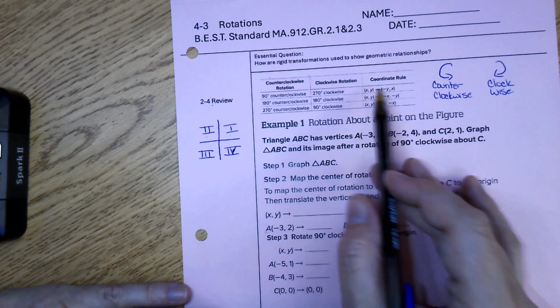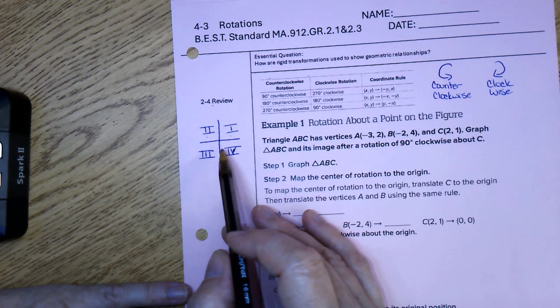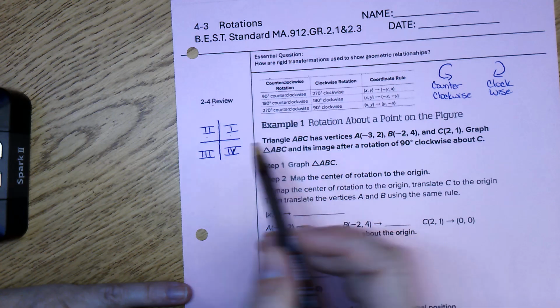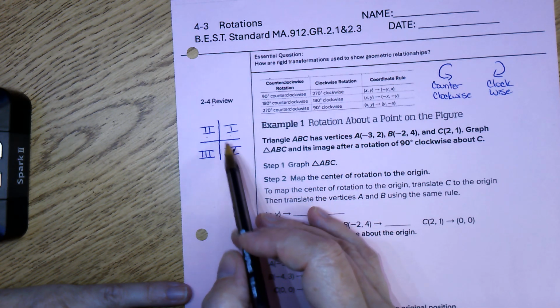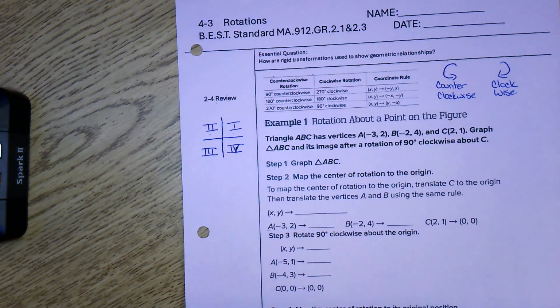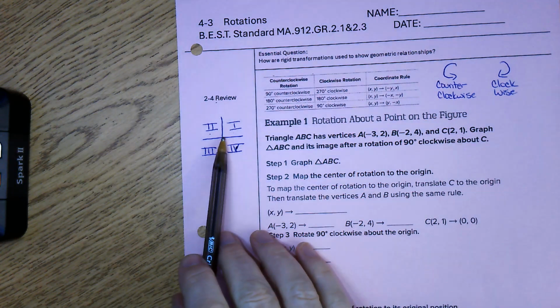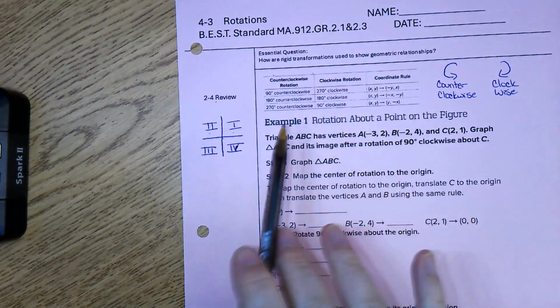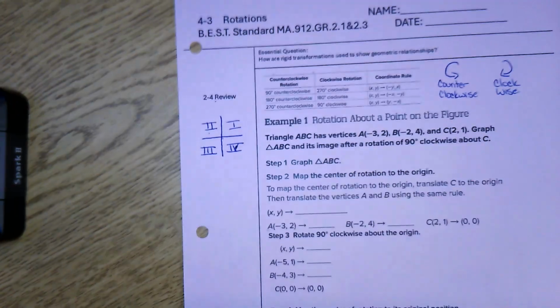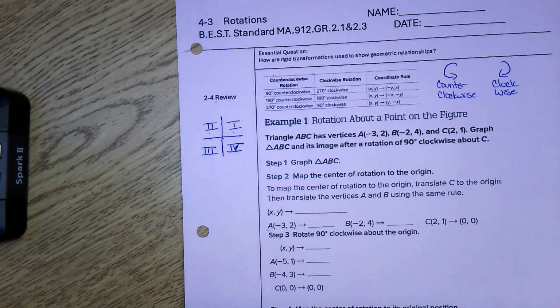So these do correspond with how they move counterclockwise or clockwise. Just think about how, if you had a point, how it would change sign-wise. So when you do your assignment today, it's actually going to ask you what coordinate you end up in. Originally, we rotated about the origin, so these rules work perfectly when you rotate about the origin. But what happens when you don't rotate about the origin? You rotate around something else. That's what we're going to talk about today.